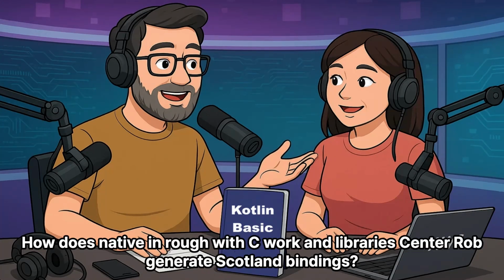How does native interop with C work? Primarily through cinterop, as we mentioned. You create a .def file pointing to C headers and libraries. Cinterop generates Kotlin bindings.